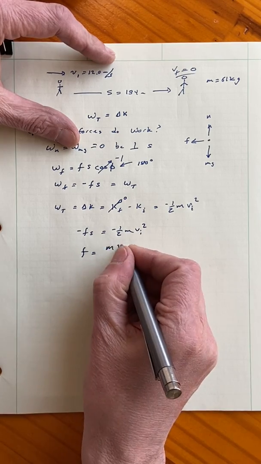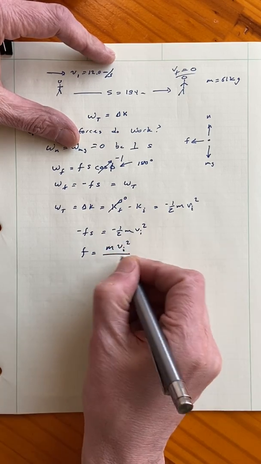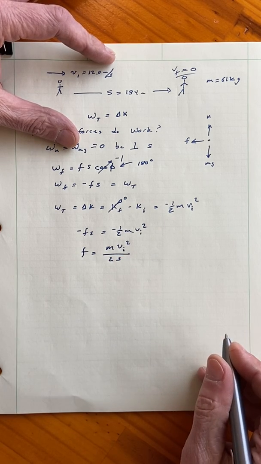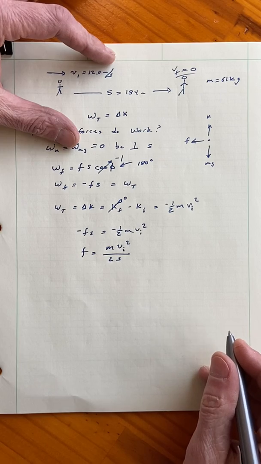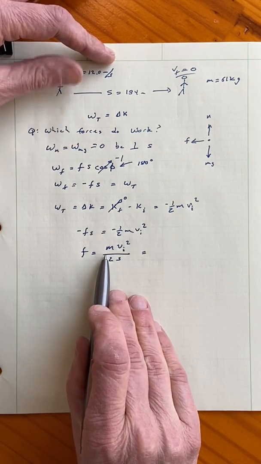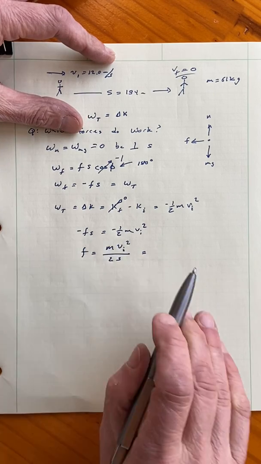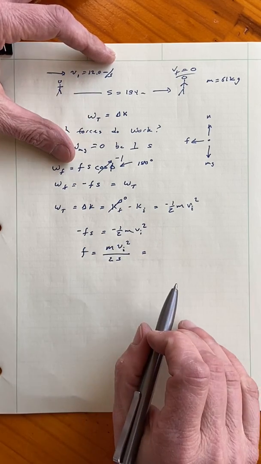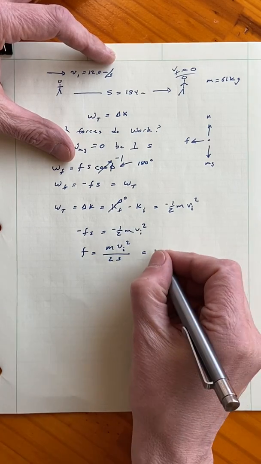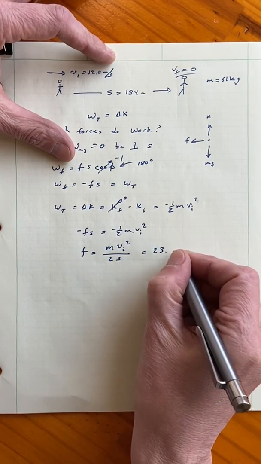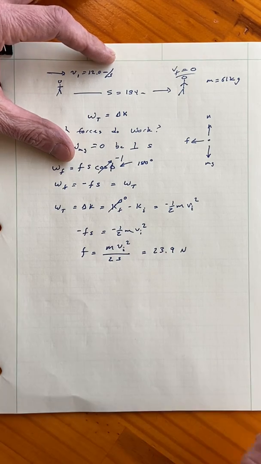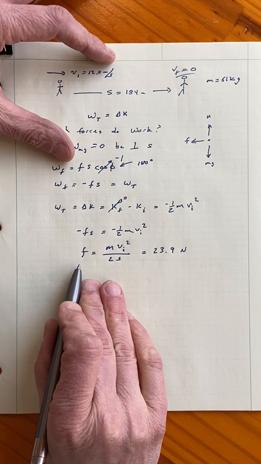The minus signs cancel out, and if I just do a little bit of algebra in my head, you can pause the video and give it a try yourself. All you'd have to do is divide both sides by s and get rid of the minus sign. In any case, if you plug in the numbers here, I feel that you get 23.9 newtons. So that's the magnitude of the friction force.